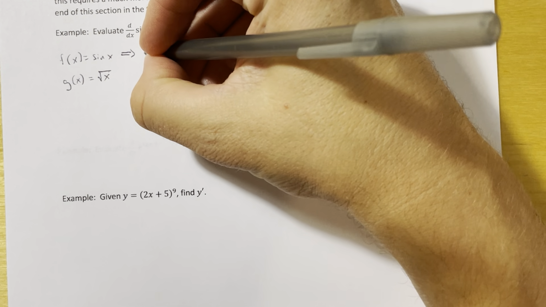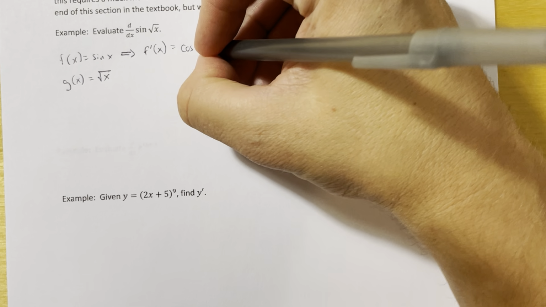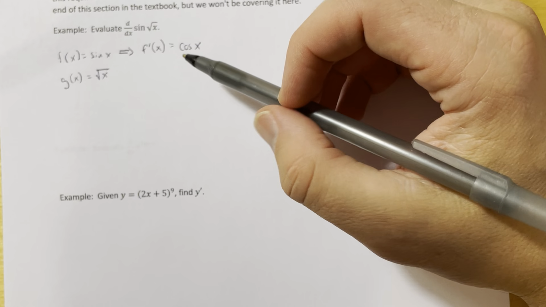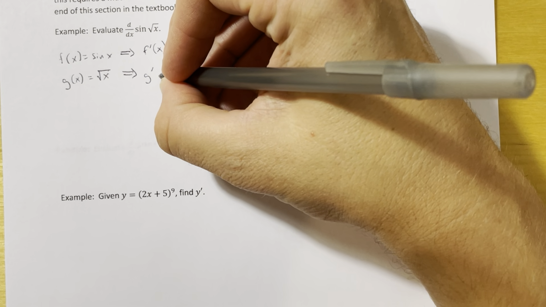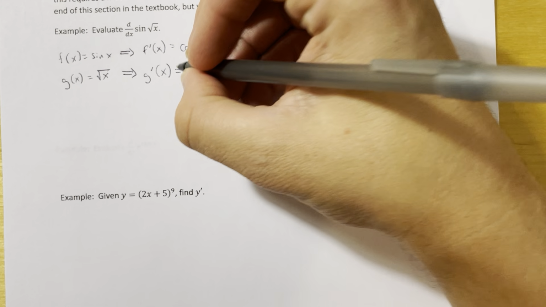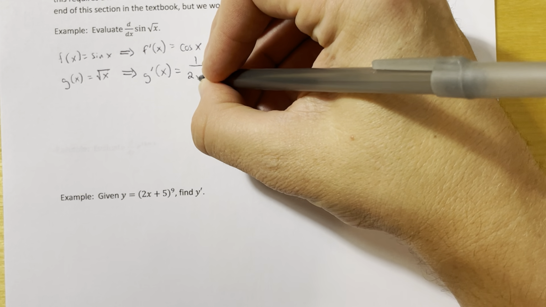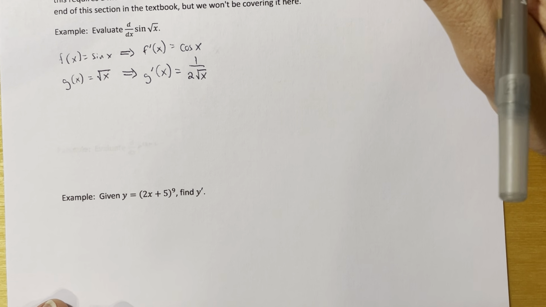So this would give me f prime of x equals cosine of x, because that's what the derivative of sine is. Here we would have g prime of x, which you can use the power rule there. Keeping things in radical form, I would have 1 over 2 root x. Okay? So now how do we take the derivative?